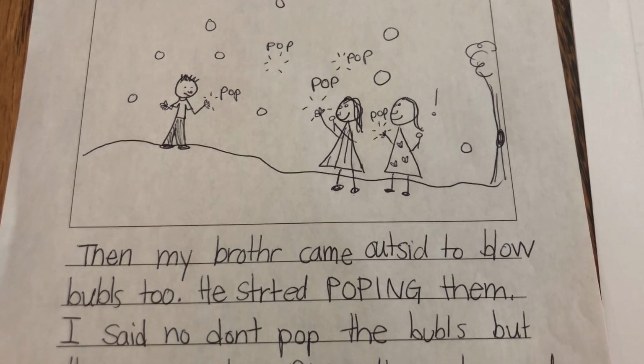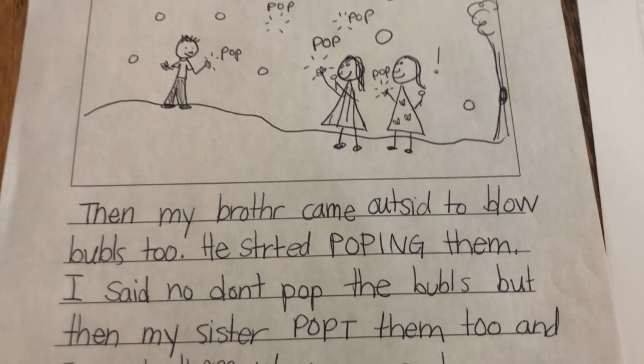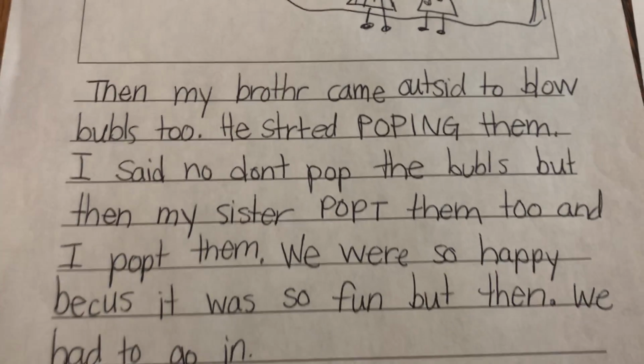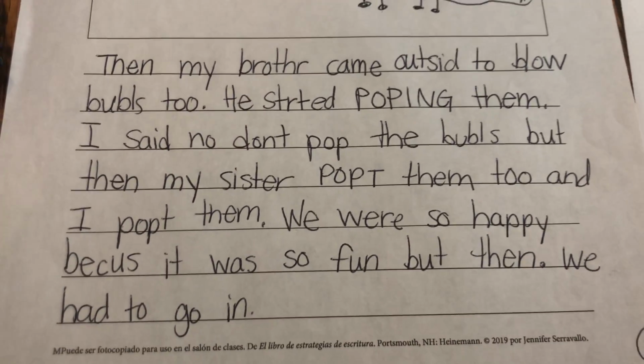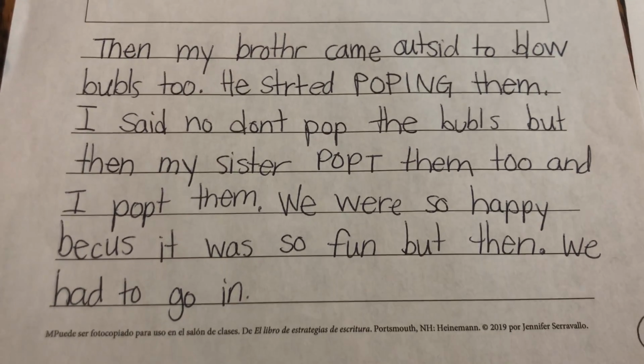Then my brother came outside to blow bubbles too. He started popping them. I said, "No, don't pop the bubbles," but then my sister popped them too, and I popped them. We were so happy because it was so fun, but then we had to go in. So that's the end of her story.